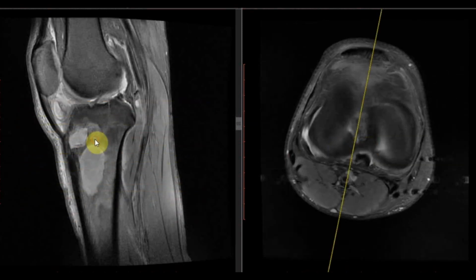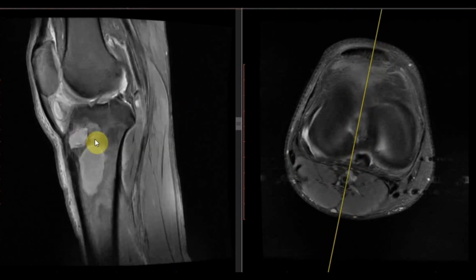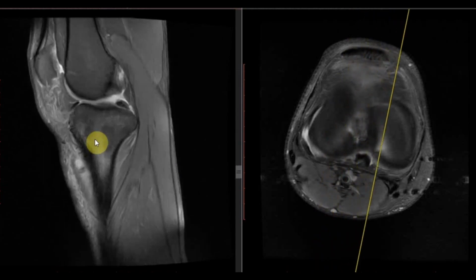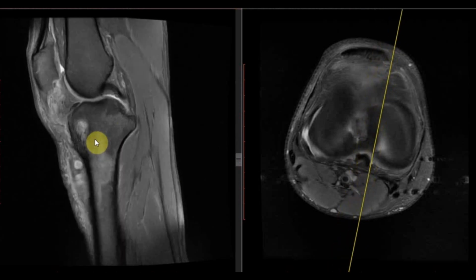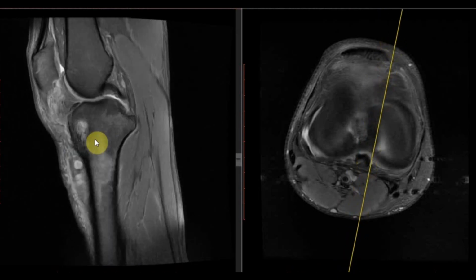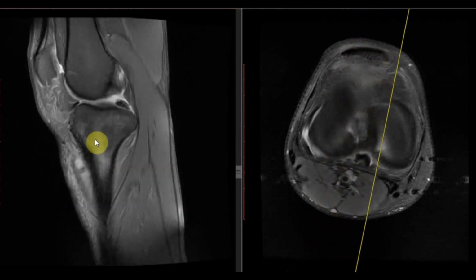And there is also extension of this area of inflammation into the infrapatellar Hoffa's fat pad. So there is an intraosseous abscess with cortical breach, extension into the subcutaneous and overlying soft tissue areas, and there is intra-articular extension in the Hoffa's fat pad.